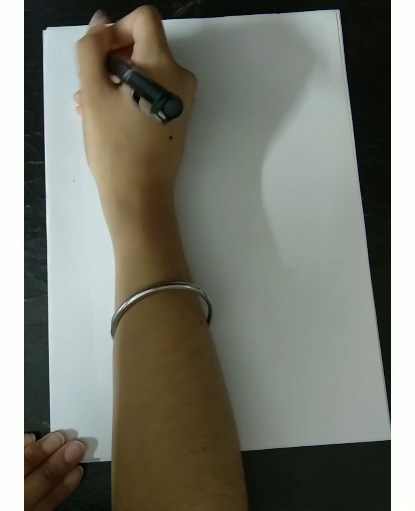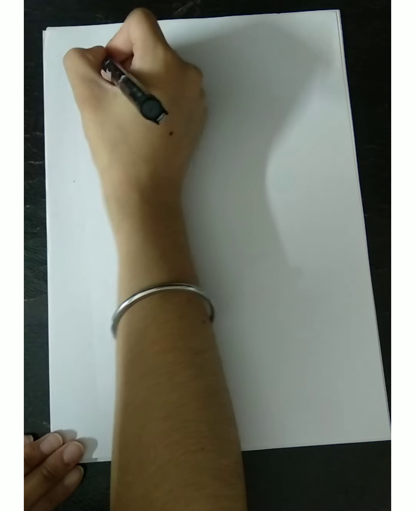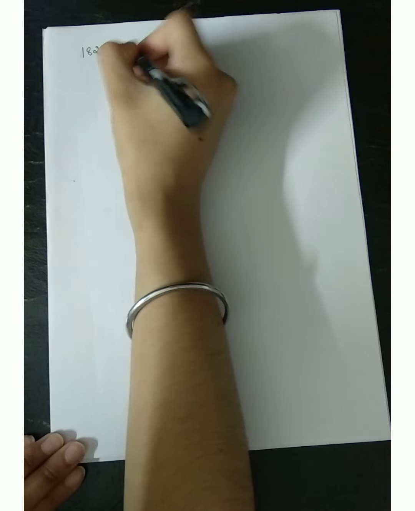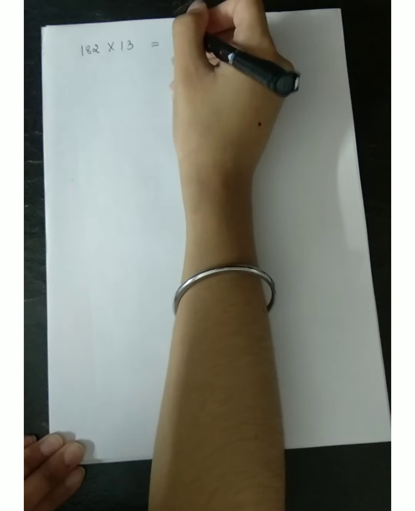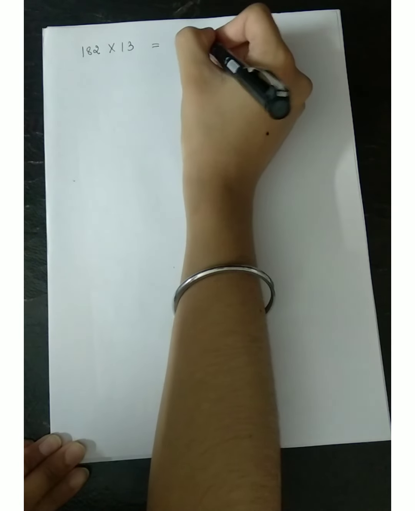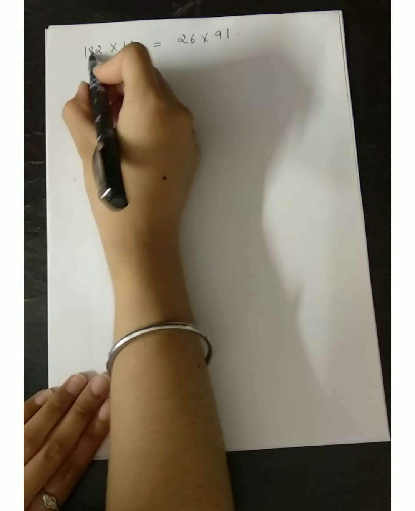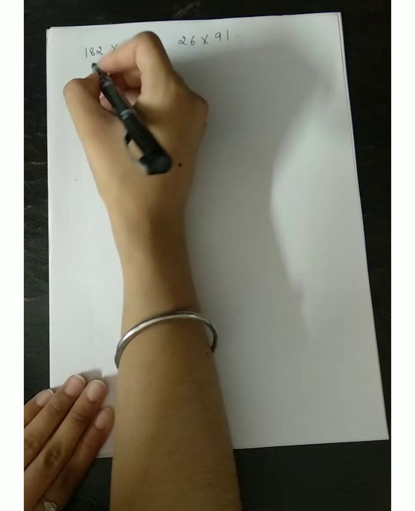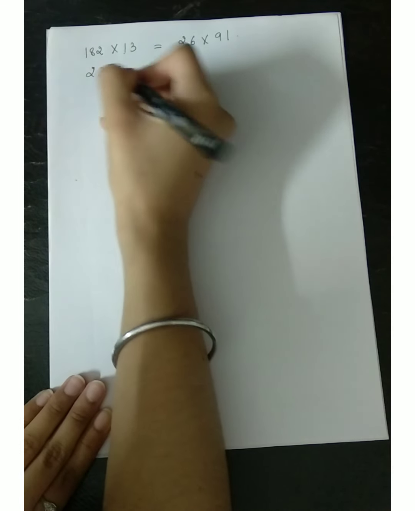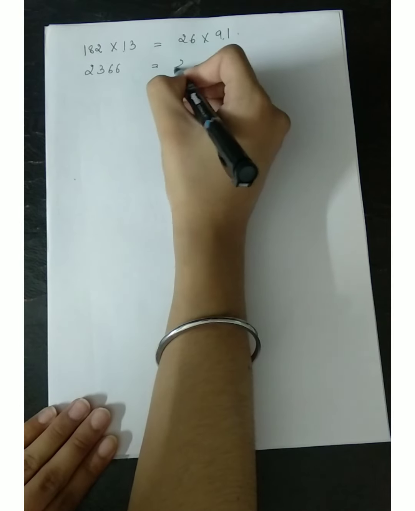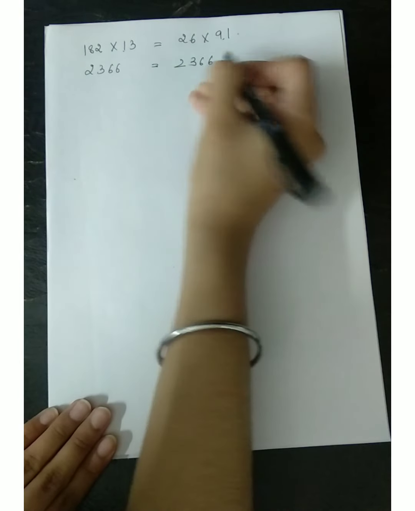Our LCM was 182 multiplied by our HCF, that was 13, is equal to product of numbers, 26 multiplied by 91. 182 multiplied by 13 is 2366 and 26 multiplied by 91 is 2366.